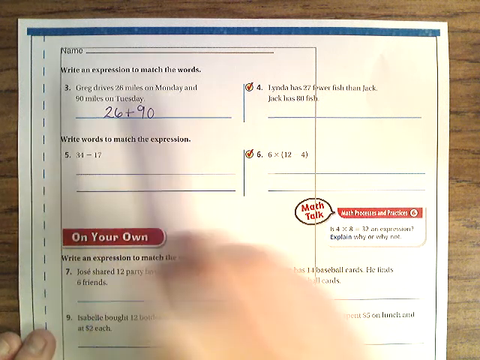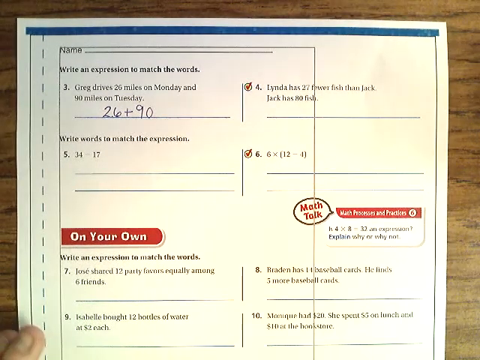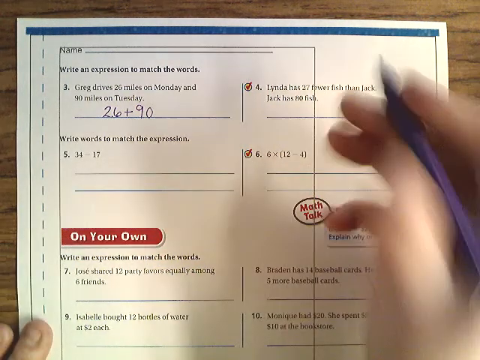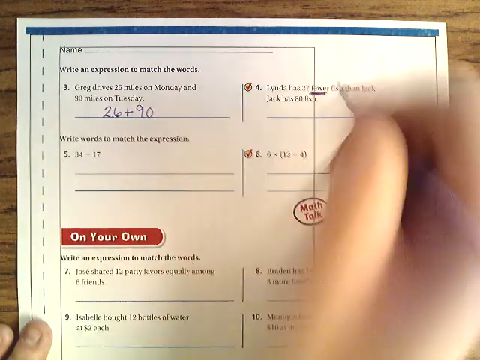Number 4. Lydia has 27 fewer. That's the word I want you to underline there.